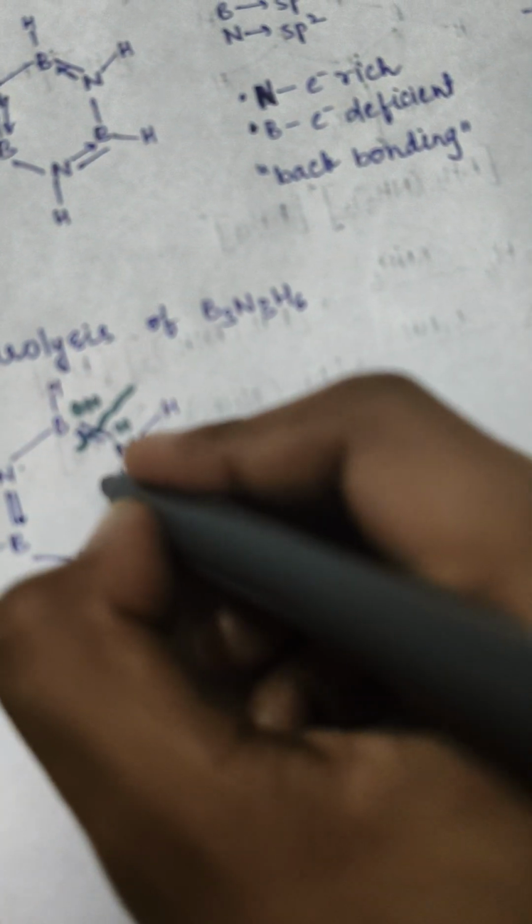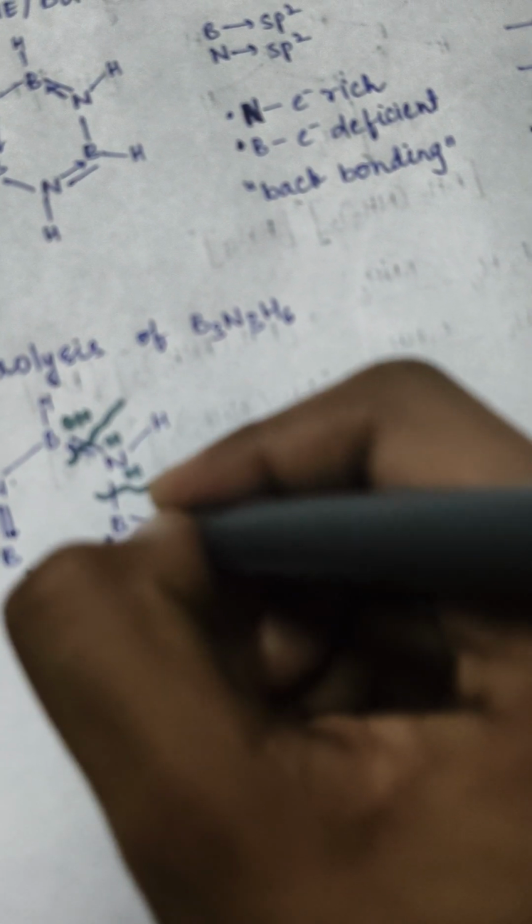So when the bond is breaking between them, this will become negative and this will become positive. So this will take OH and this will take H. And same thing here, this will take H and this will take OH.